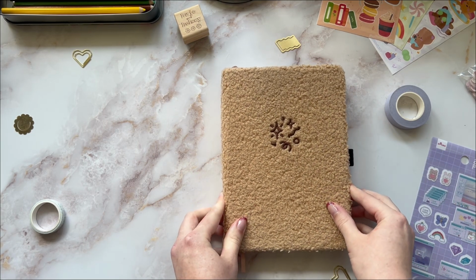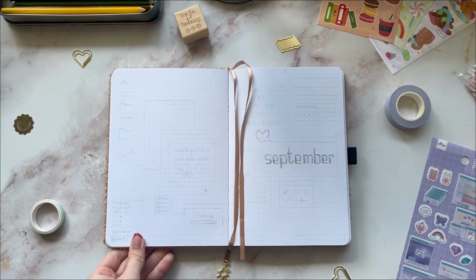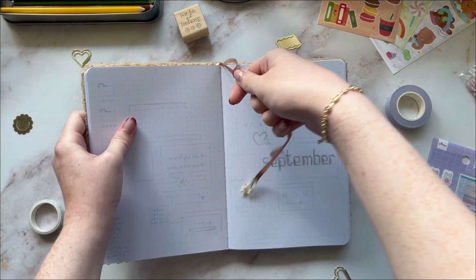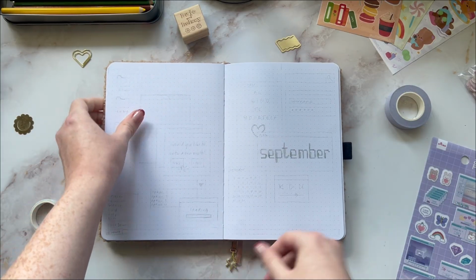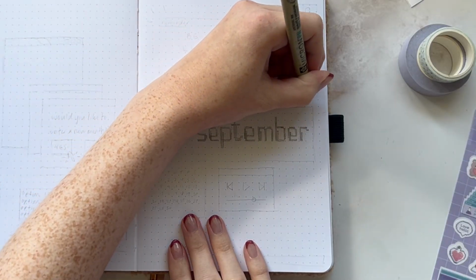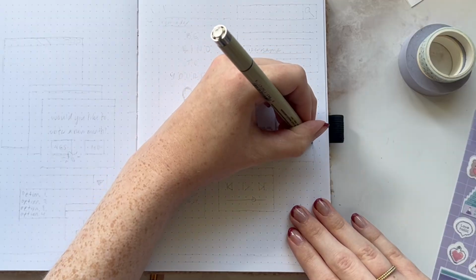Today we're doing a plan with me for September, and this month we're doing a theme that I have wanted to do for a really long time, which is computers. So starting with the title page, I'm going to draw a bunch of different computer window pop-ups.